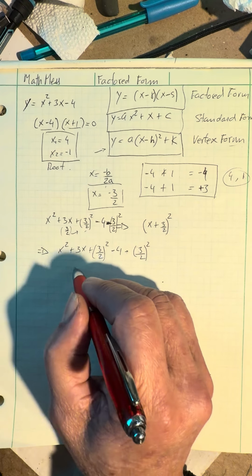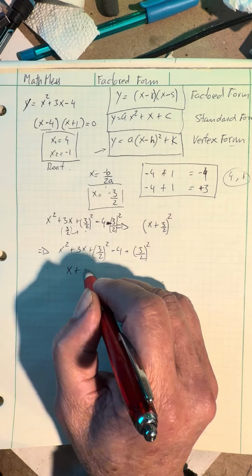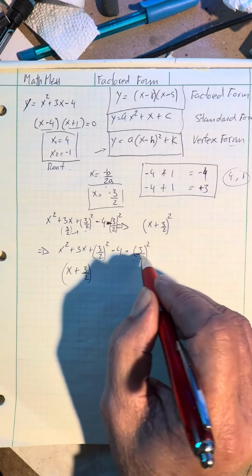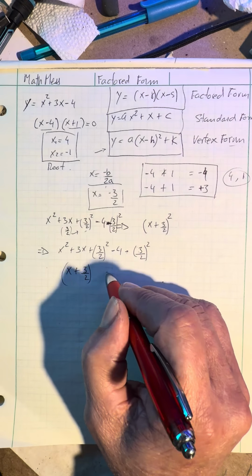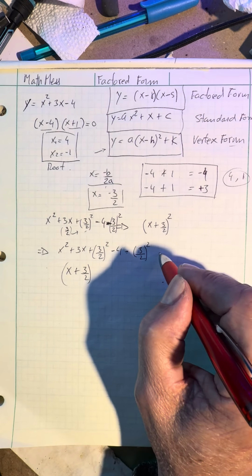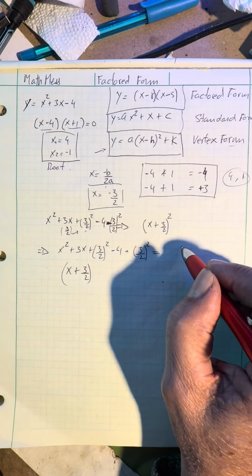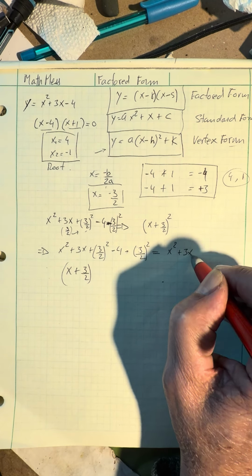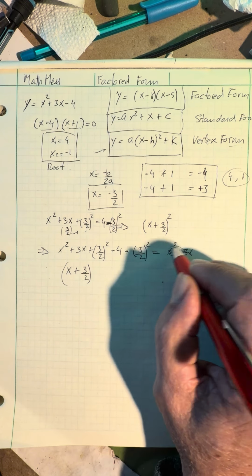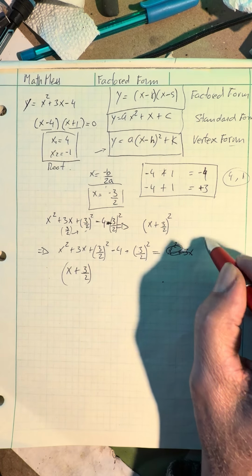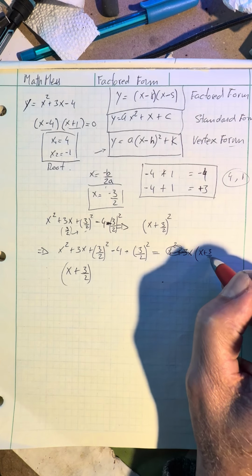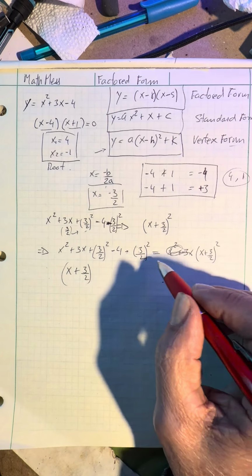Okay, so we take the perfect square, and then we find this thing. Well, let's write it here. This will be equal to, that's not what I wanted to do. I wanted to write the x plus 3 over 2 squared.